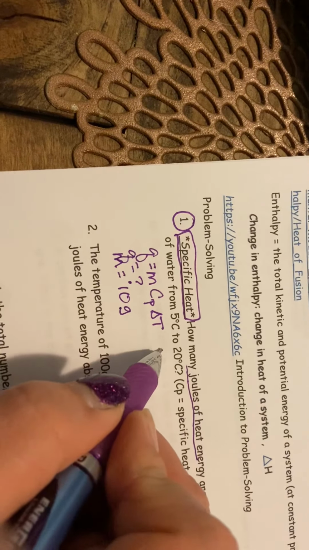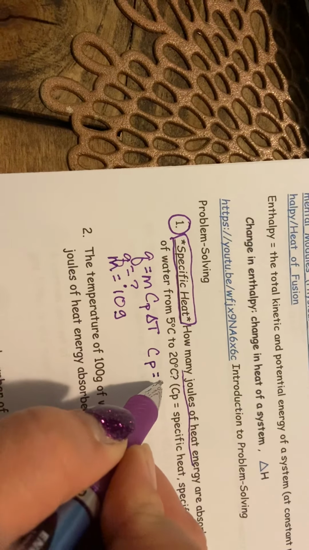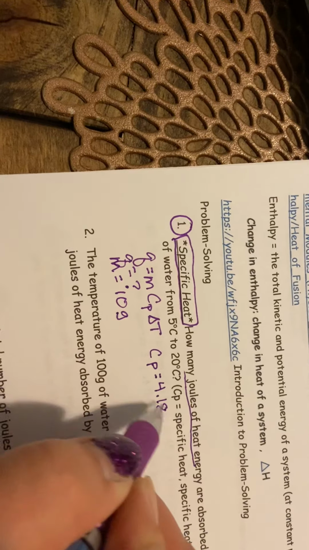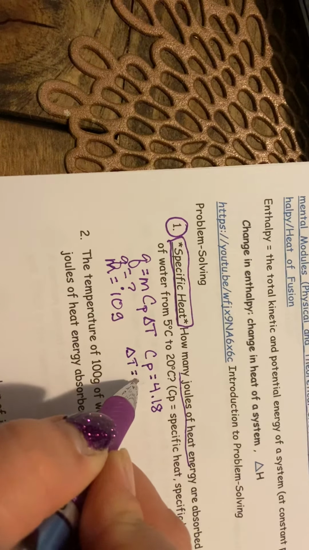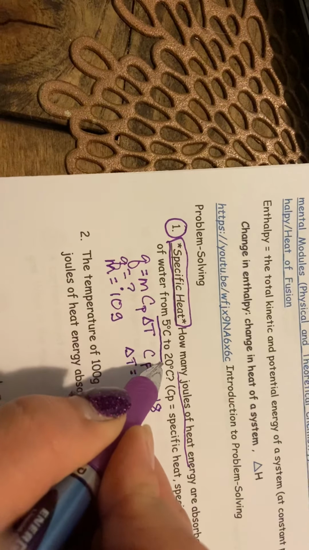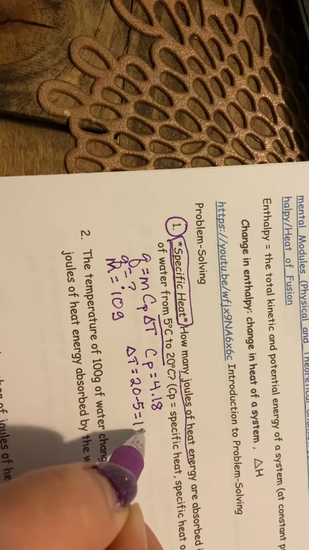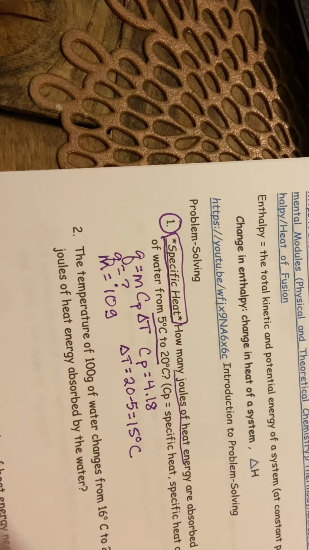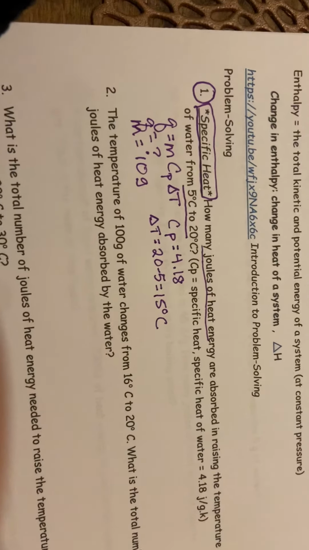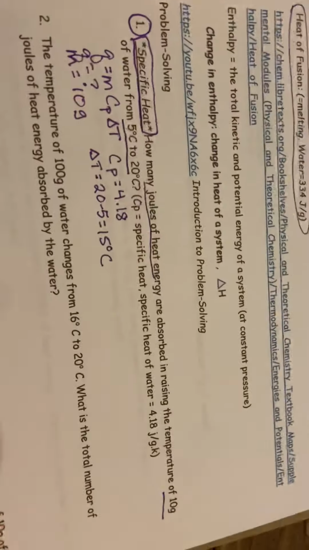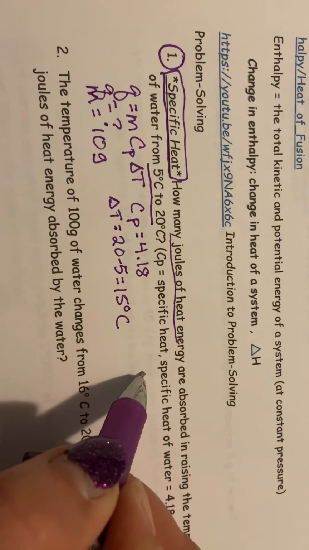And then CP, specific heat of water, we know is 4.18, and the change in temperature is going to be, here it is, 20 minus 5 equals 15 degrees Celsius. Okay, always show your work, point out everything that you know in the problem, write the formula. Now all we have to do is fill it in.